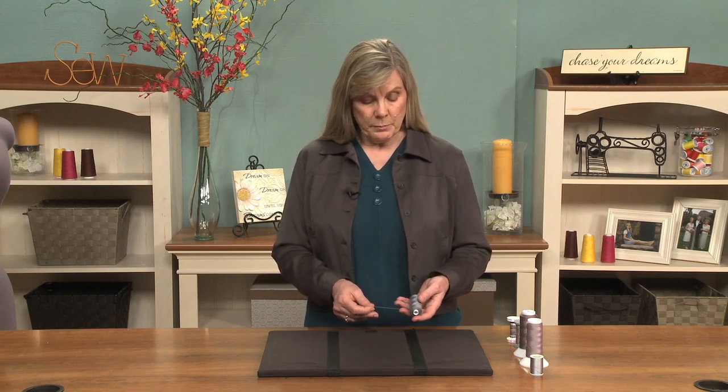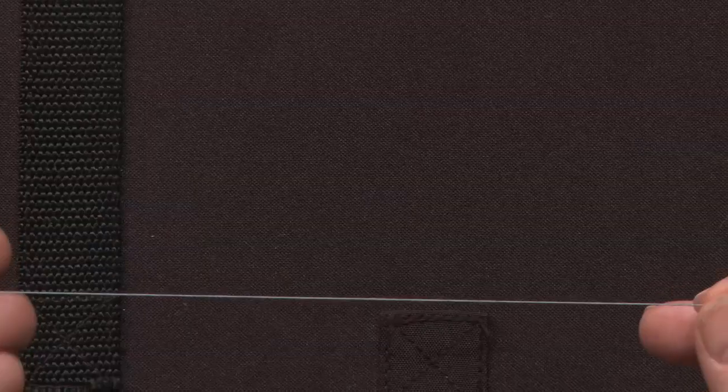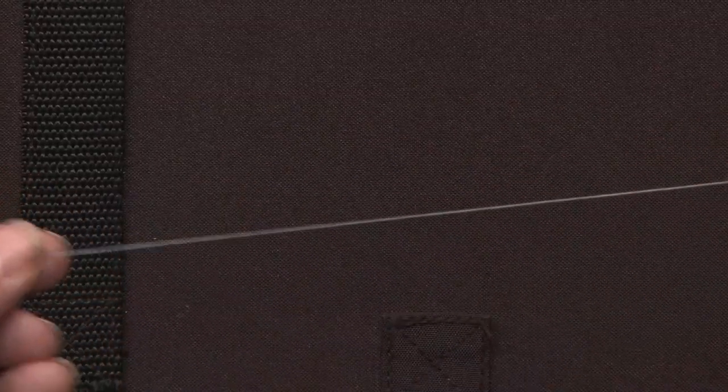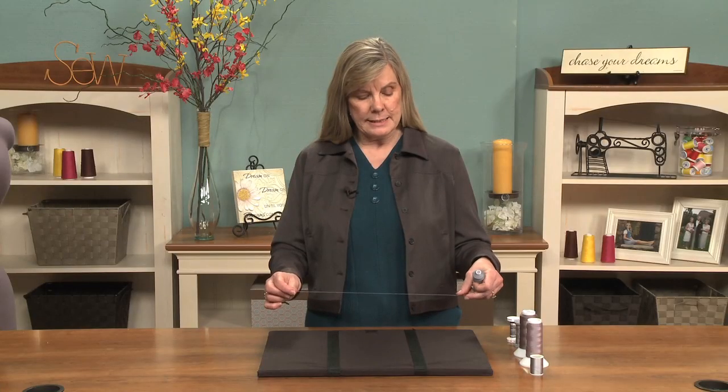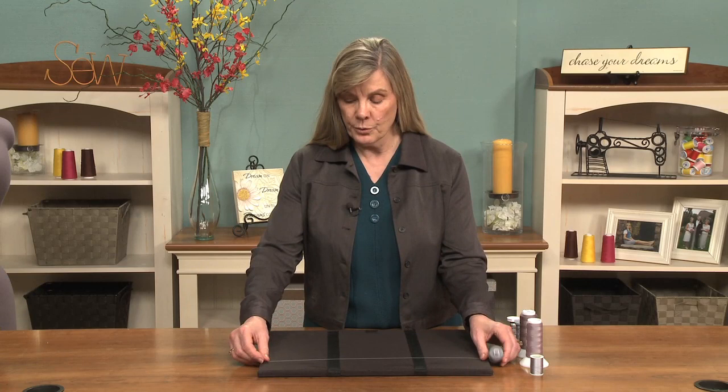But today I'd like to talk to you about some of the different threads, particularly the numbering system, so that you will understand the difference in thread. The first thread that I'm holding here is by Sulky. It's a 12 weight, and it's a very thick thread. This is wonderful for top stitching, for decorative work where you want it to be seen, because it is so thick. This is the thickest thread that you can put through a needle.